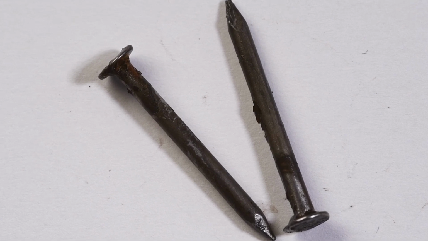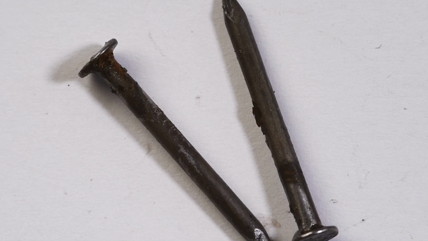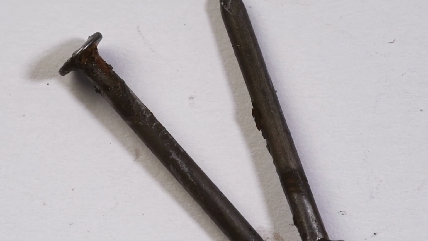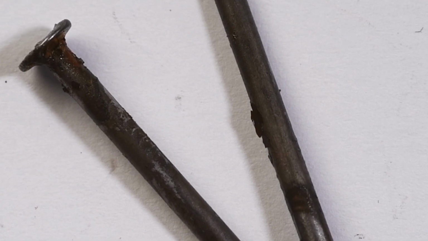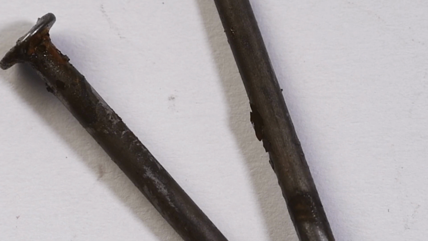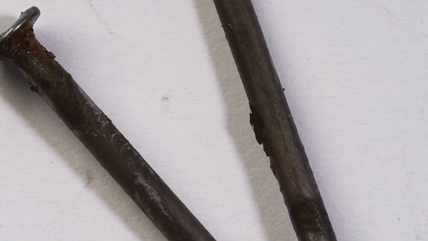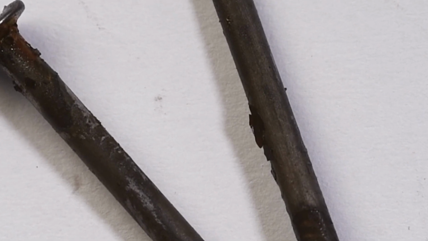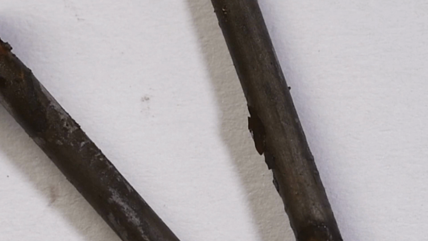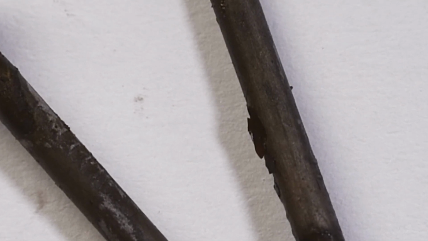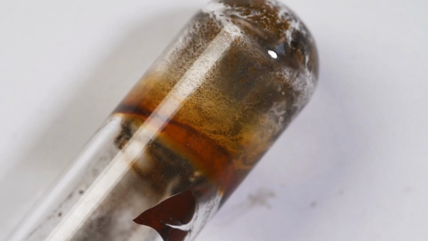And finally, we've got the nails that were in salty water, seawater, and those have corroded really quite a lot. There's not much evidence of the bright orange rust in there, but I'm sure there would be if we left them for a bit longer. And these have reacted more, I think, than the nails that were in just water and air mixed together. So I think we can see from this that salt does speed up the rusting of iron. Just to look at the test tube that the salty water was in, you can see lots of rust that has come off the nail and been deposited around that test tube.